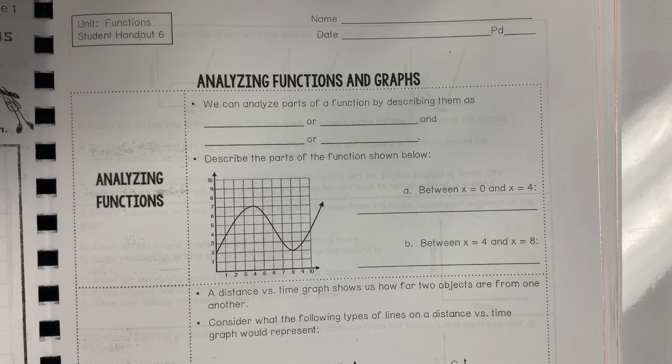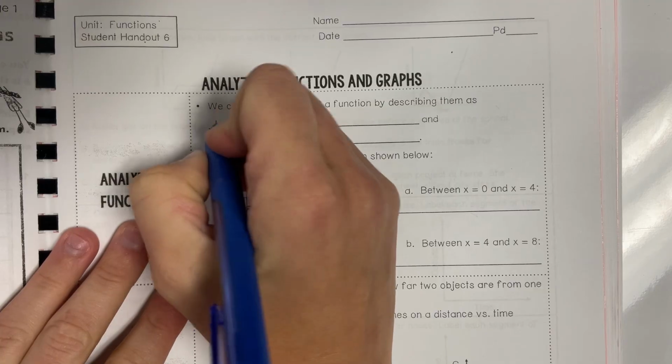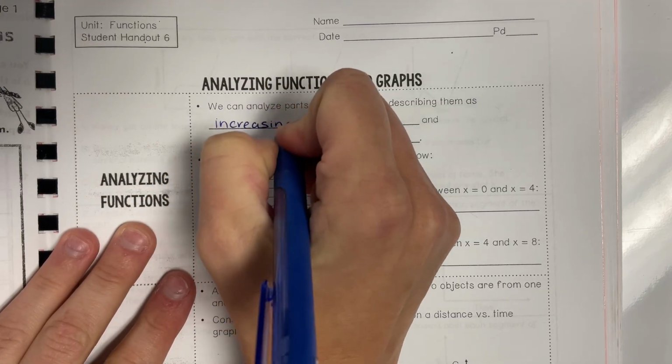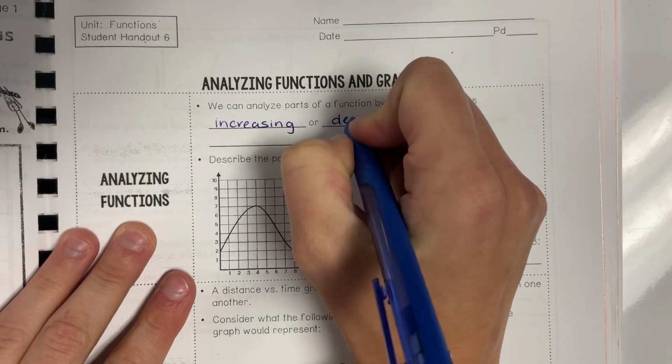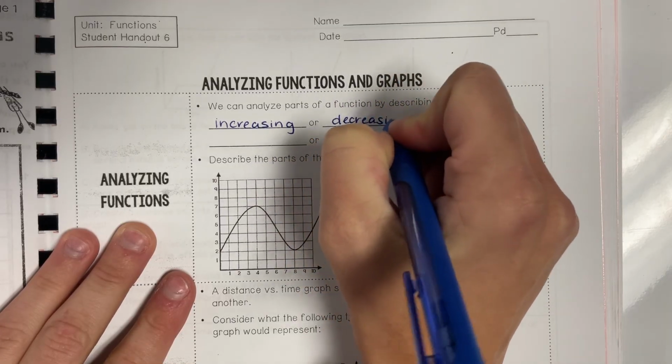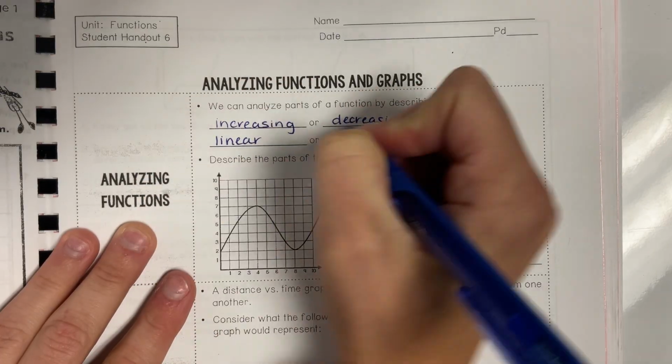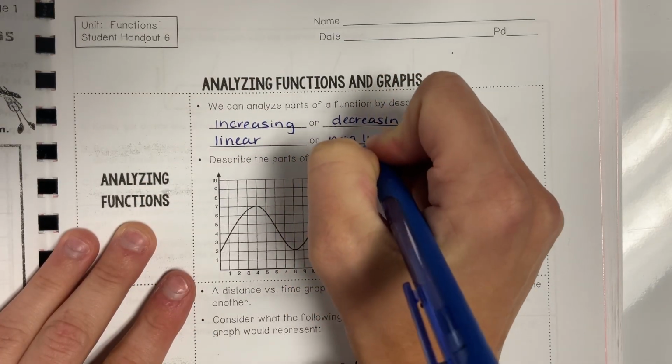In this instructional video, we will be analyzing qualitative graphs. So we can analyze both parts of a function by describing them as either increasing or decreasing. And we can describe them as linear or nonlinear.